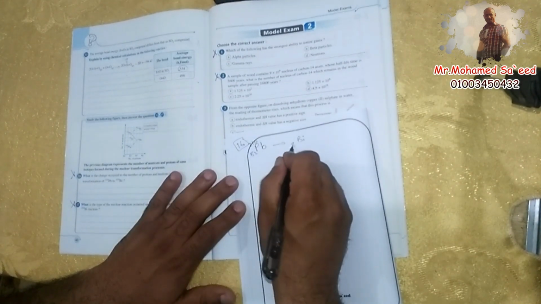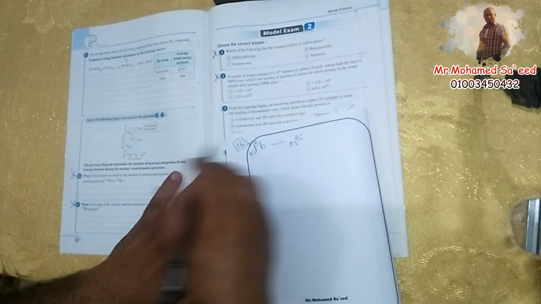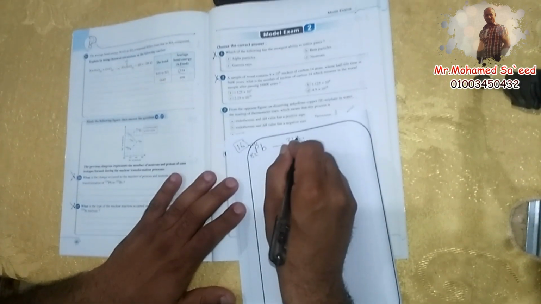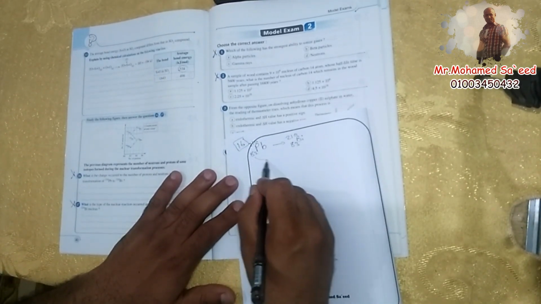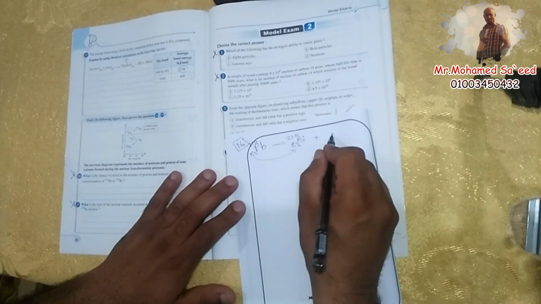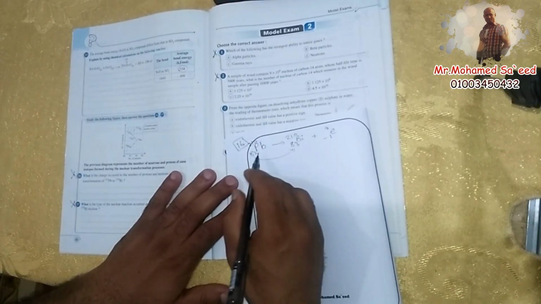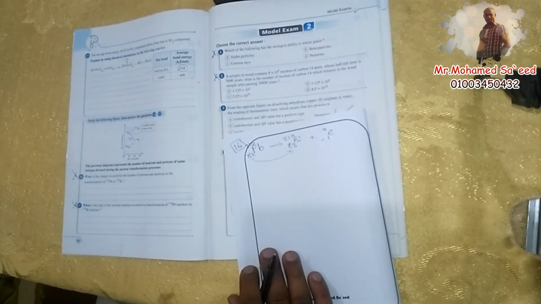83 and 210 as it is. So we can notice that the atomic number increased by 1, so it emits a beta particle. So what is the change that occurred to the number of protons and neutrons?